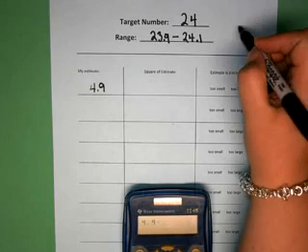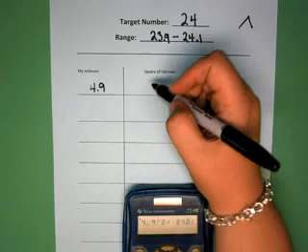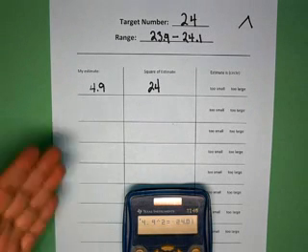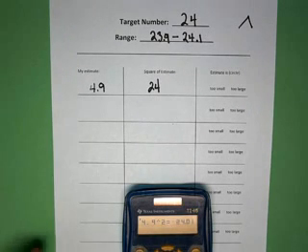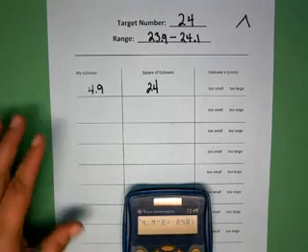Now keep in mind, everyone, to square that we're going to use the caret button. 4.9 squared equals 24.01, rounding to the 10th place. We get 24. That was luck. So this game's over, this particular round. So you won that round. This is done. All right. We'll play another round. One for you.